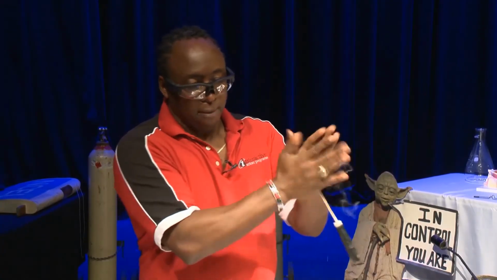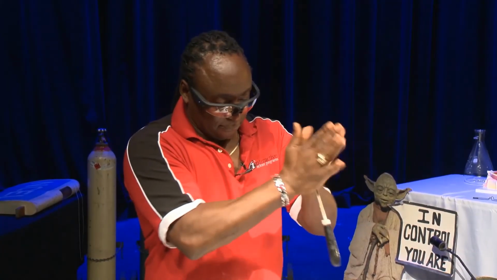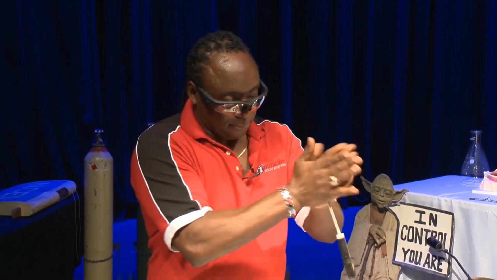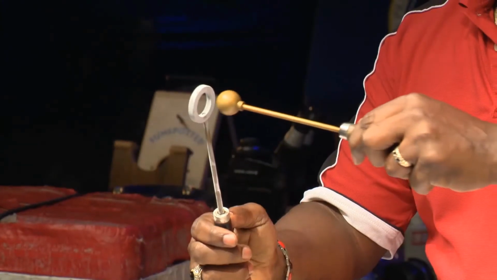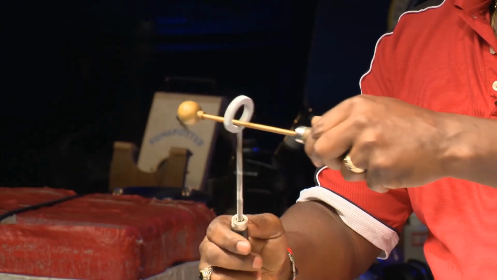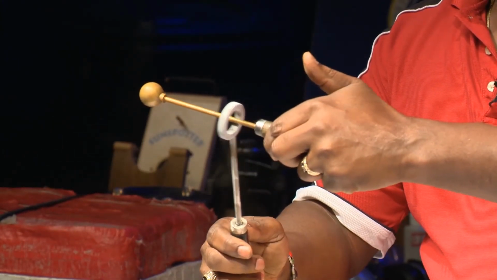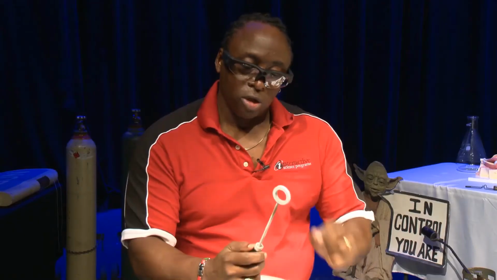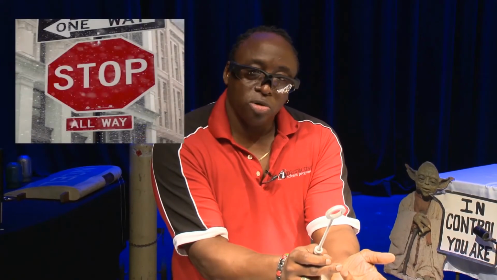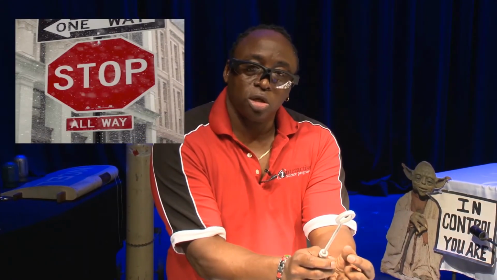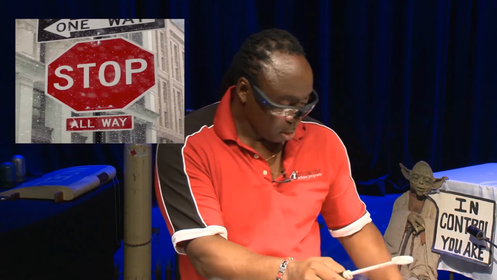Ooh, is that cold? Okay, so I warmed it up. I take my ball, and the ball goes right through. So even thick metal will change shape in a cold environment. I grew up in Philadelphia. In the wintertime, stop signs, stop poles, they get a little bit smaller because it gets so cold. In the summer, they get bigger because it gets so hot.